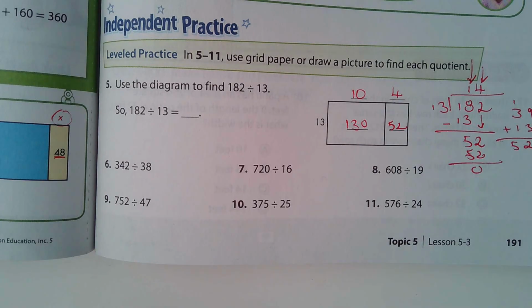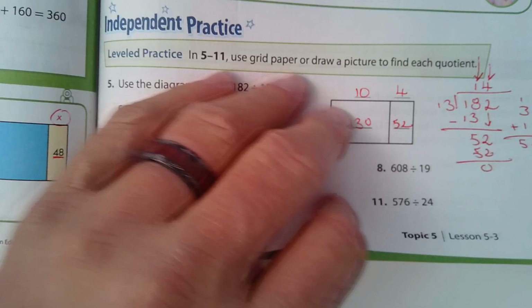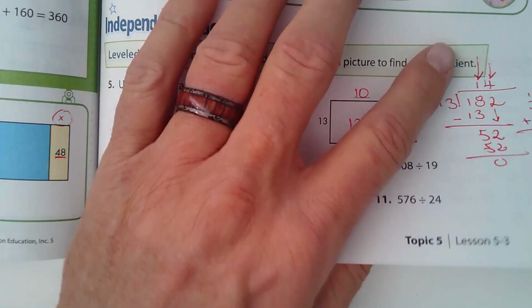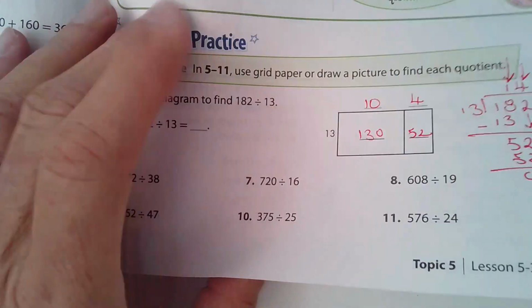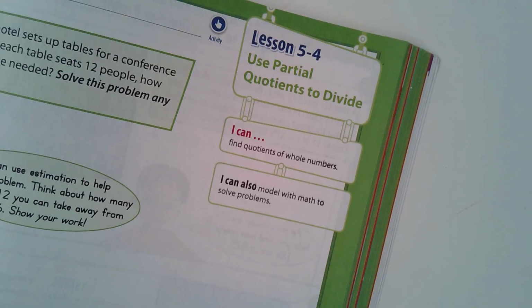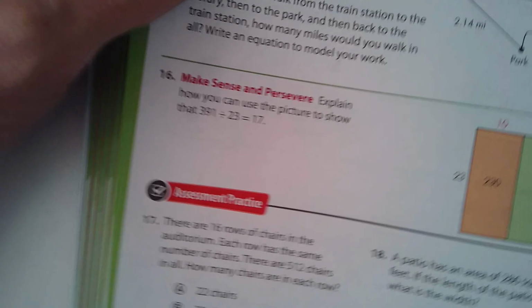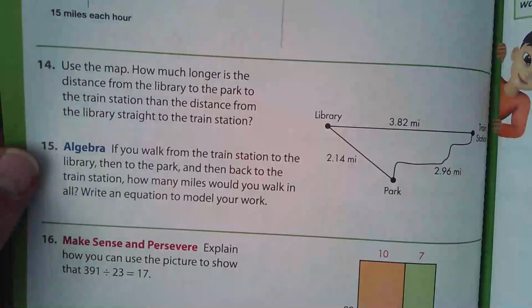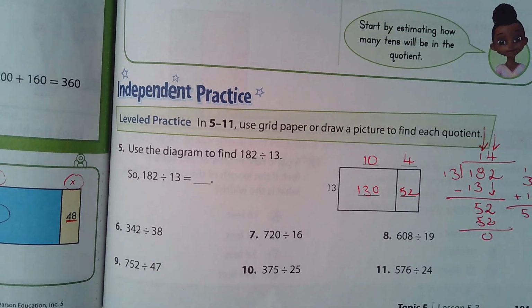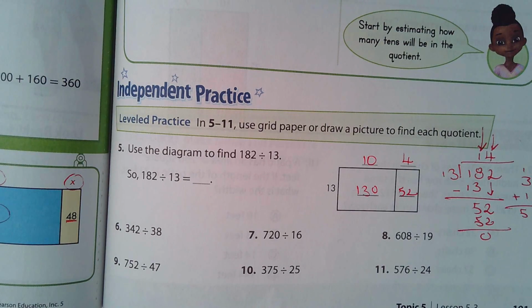Okay? So I will probably do, no promises, never know, I will probably do a video to help you guys out with page 192. I hope that works out today. But in the meantime, with the few minutes we have left, go ahead and keep working on page 191 on your own. Let me end this video here.